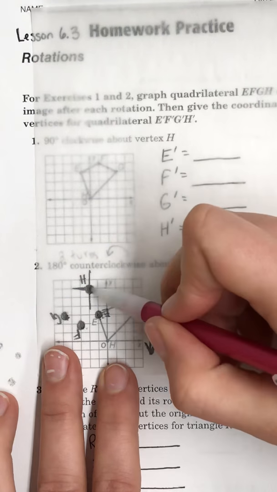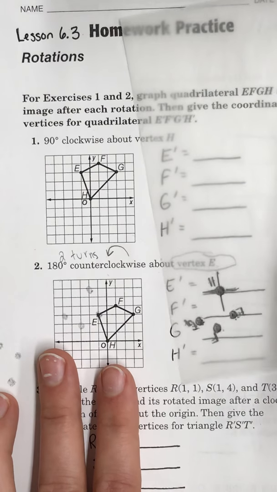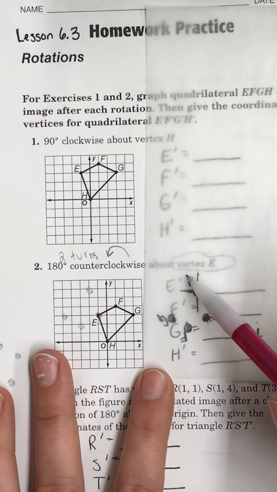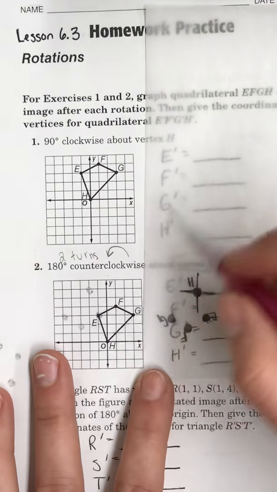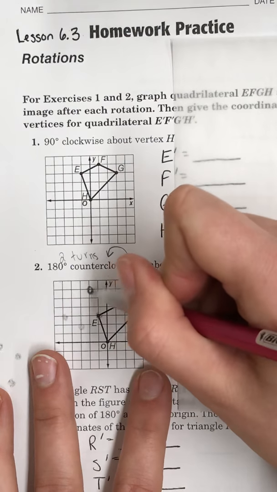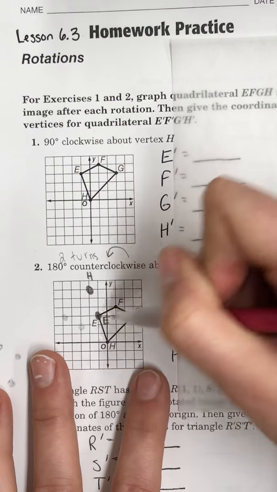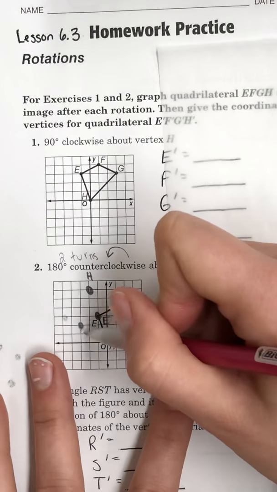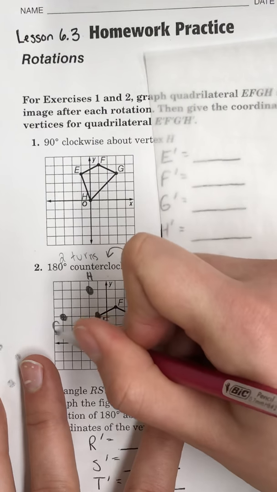Now trace over the 4 dots so that it transfers onto your paper, and then go ahead and move them, but don't turn your patty paper, because you have to label the points. The top point is H, and then I have E, F, G. So this point up here is H, E stays the same, F, and G.